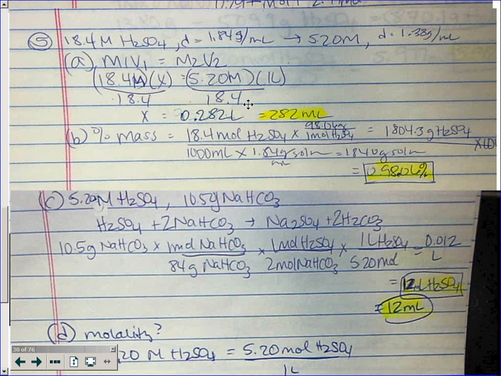Done. Okay. Part B, determine the mass percent of sulfuric acid in the original concentrated solution. So this is where you kind of have to pull apart the molarity because it's really given to you as 2 independent units if you think about it. Molarity is moles per liter. So I assumed a 1 liter sample, because if you don't have a volume of the original, I will tell you always to assume 1 liter because that gives you an easy number to work with. Assuming that 1 liter solution, that means you have 18.4 moles of the sulfuric acid.